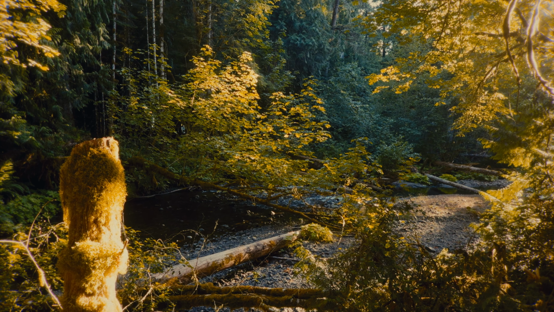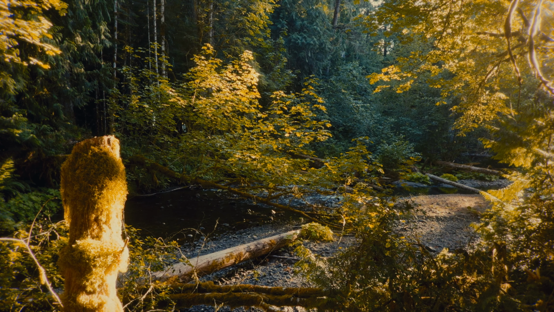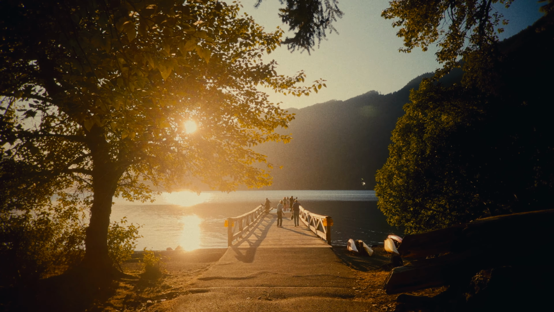During the trip, I was doing my best to hold the iPhone as steady and still as I could, but inherently the iPhone's just a very lightweight camera.